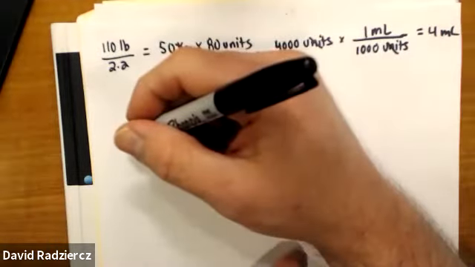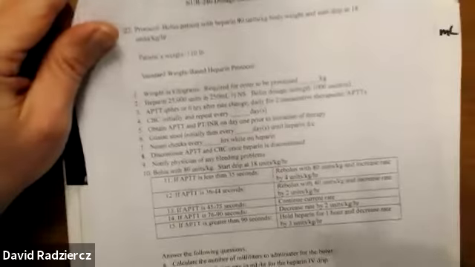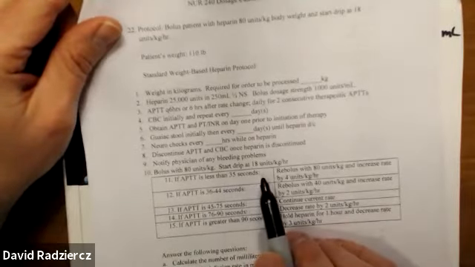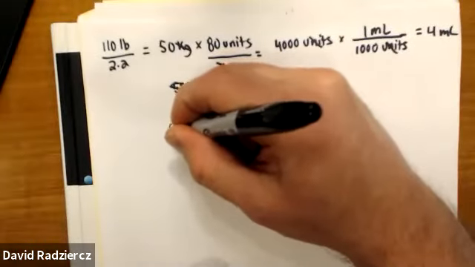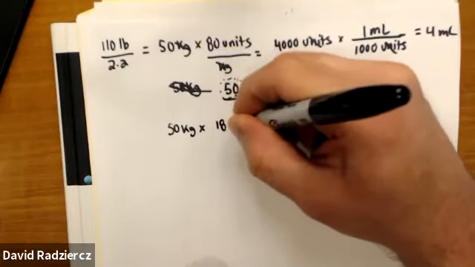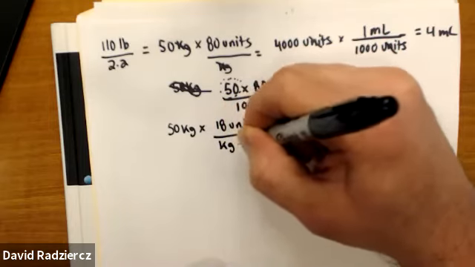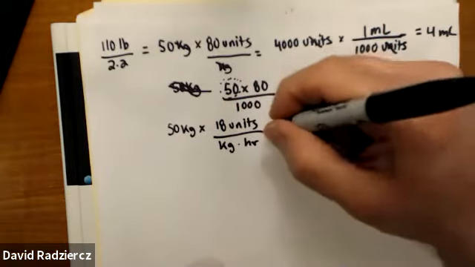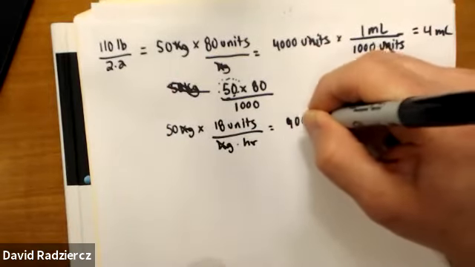All right. For the heparin IV drip, I'm going back to this. It says to start the drip at 18 units per kilogram per hour. It also says that up here. So same patient, same weight, 18 units per kilogram per hour. We get 900 units per hour.